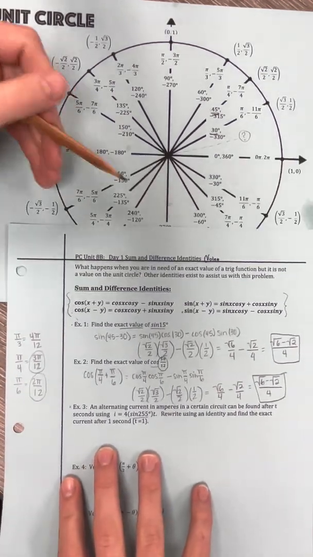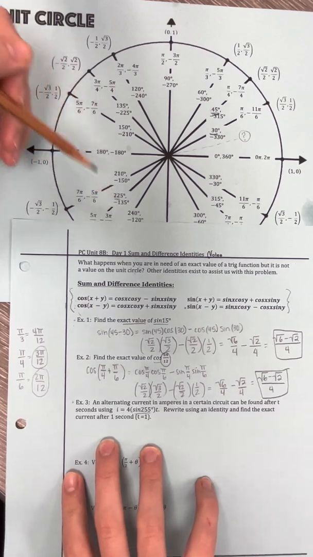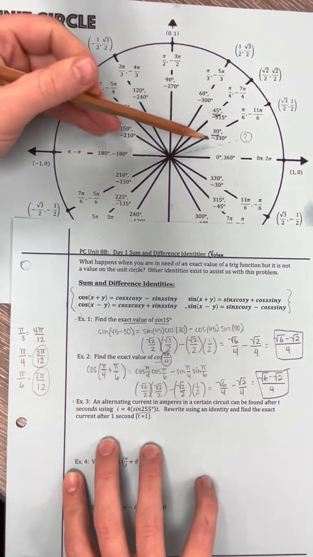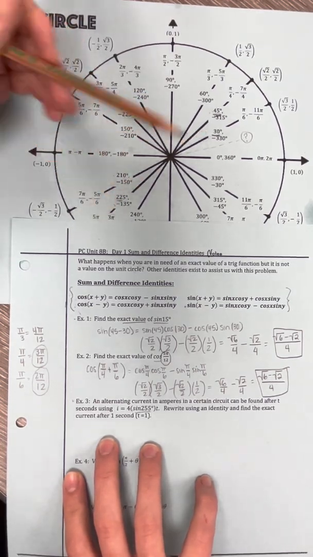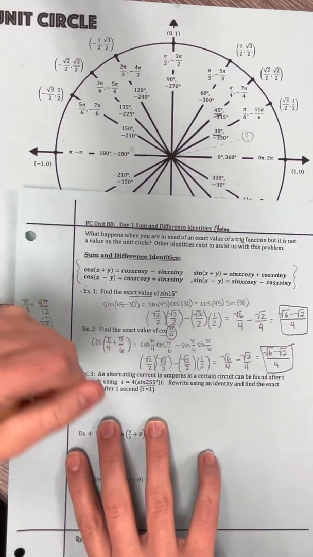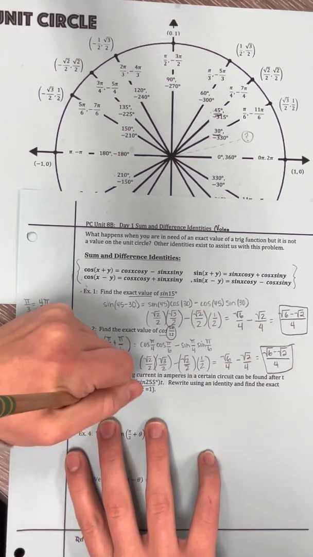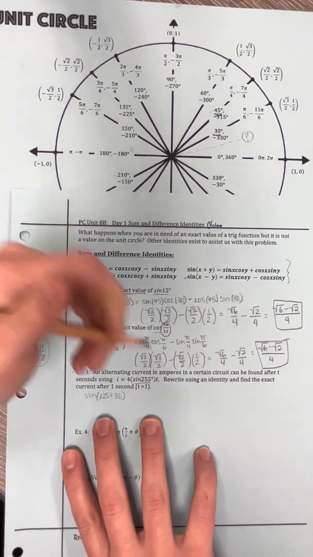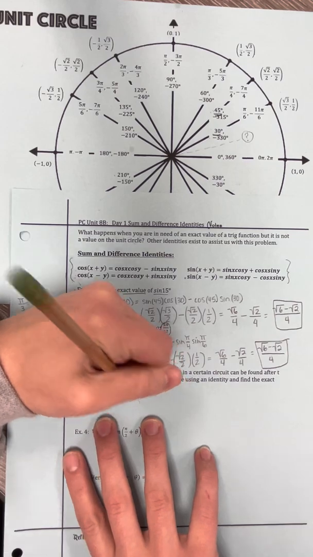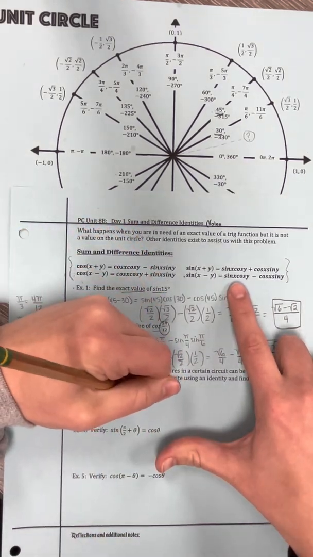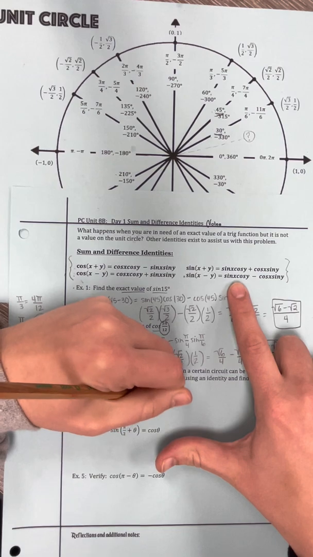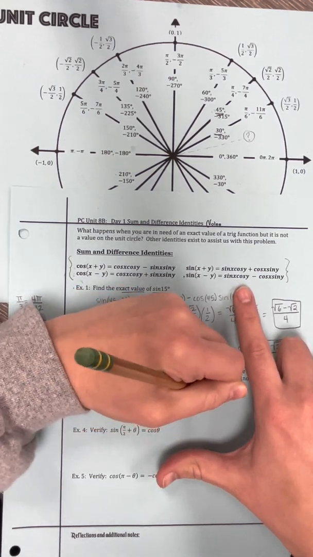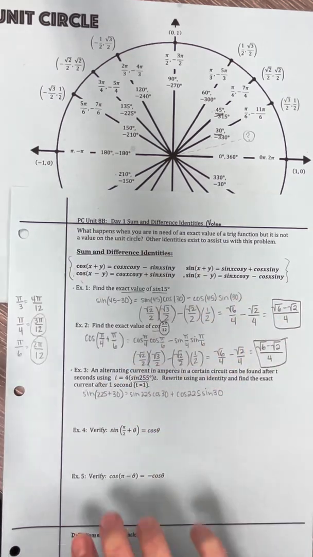So I had said 225. You can use several different ones. You could use 210 and 45. You can use 225 and 30. I'm going to use 225 and 30 to add together. So sine of 225 plus 30 is equal to sine of 225 cosine of 30 plus cosine of 225 sine of 30.